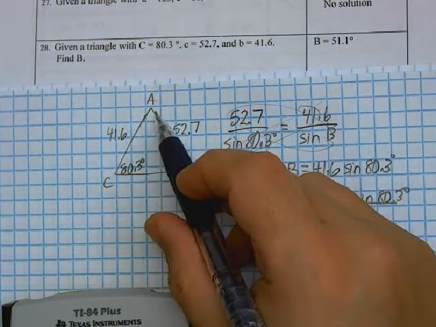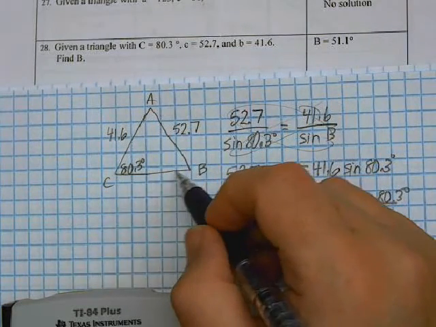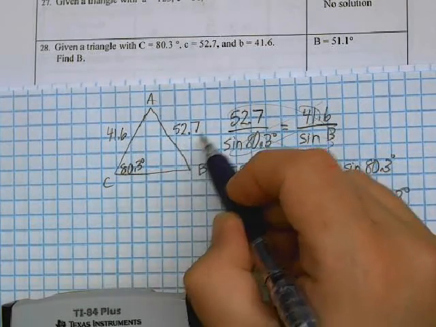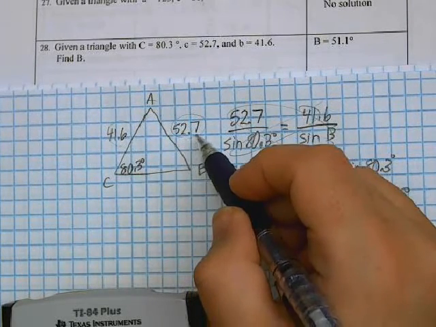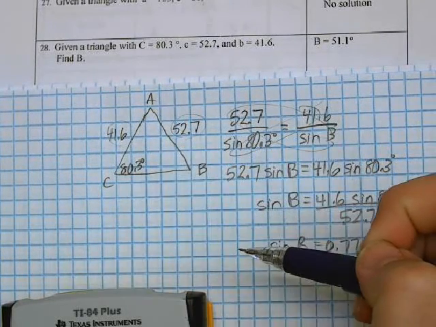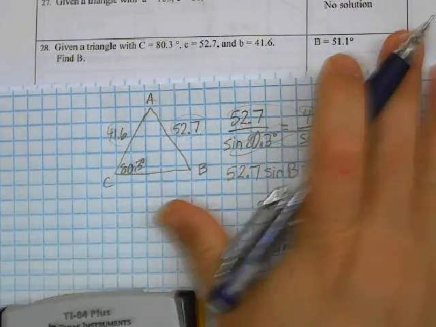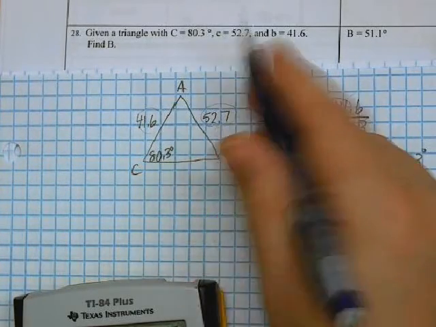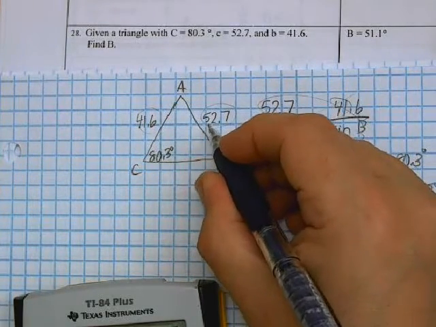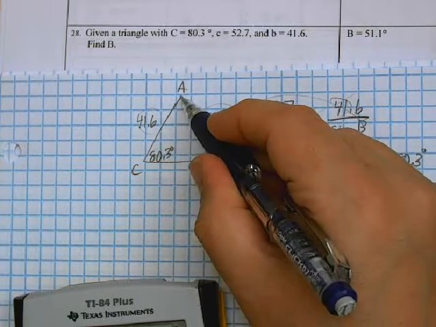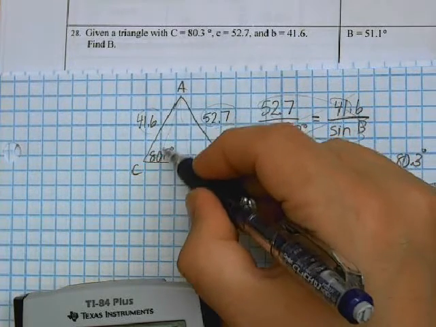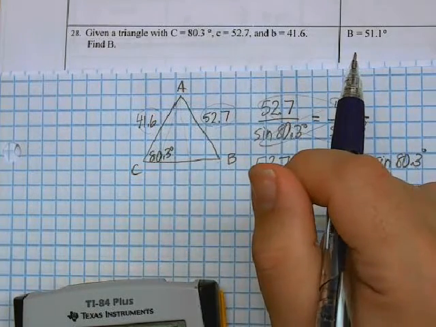This is side-side angle, so this is the situation where we might need to worry about two triangles. But notice that this side is bigger than the side over here. So it would be impossible to make two triangles with this. If this was, say, 40, then we might be able to do two triangles. Because since this would be less, we could draw it here or here. We'll do another problem where there's two triangles, though.